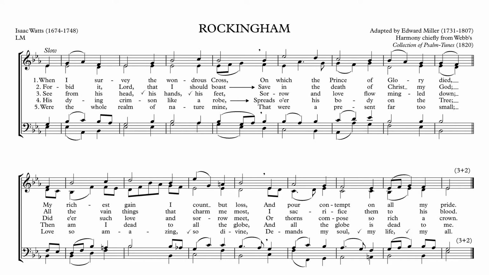So if we look at the soprano line, we'll see that the lowest note is an E flat. You'll see as well that the highest note is also an E flat. That means that the range of the soprano line is 1 octave. What is the range of the alto line?